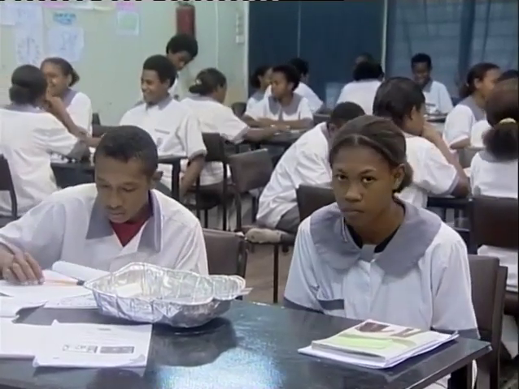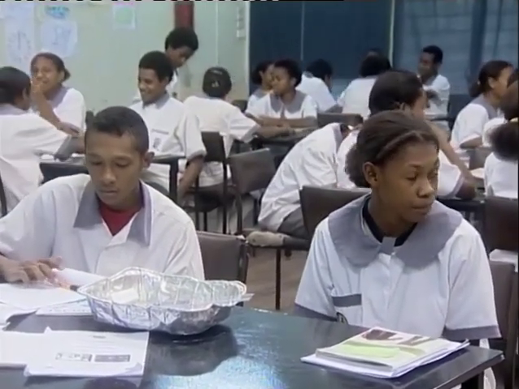All right, leave those materials. Do not touch anything. We will go through the activity instructions. You must know what to do before you touch those things.